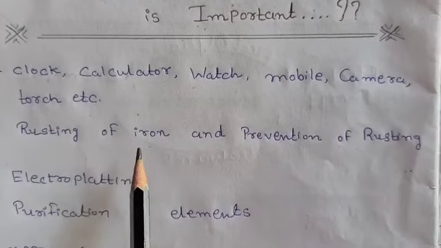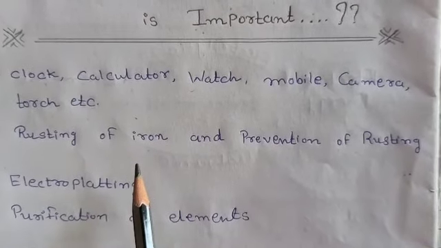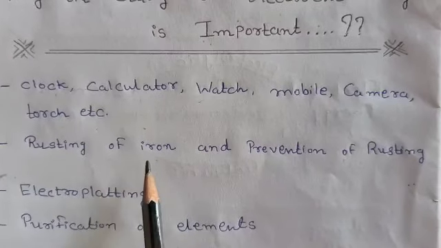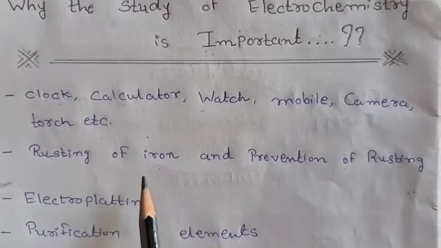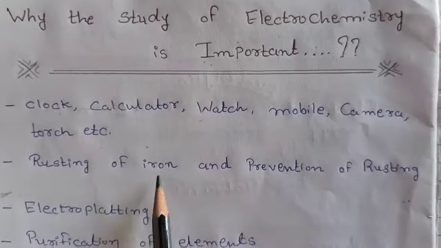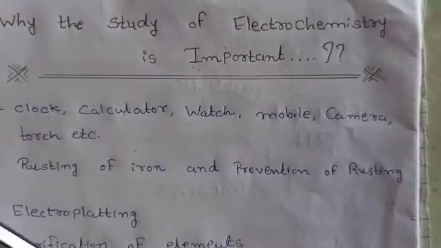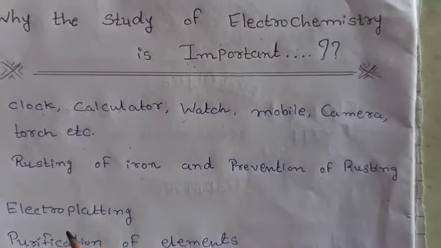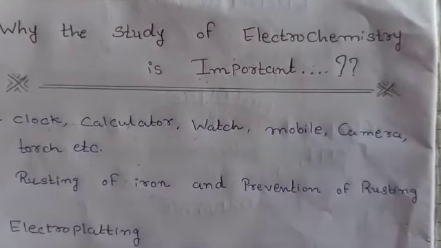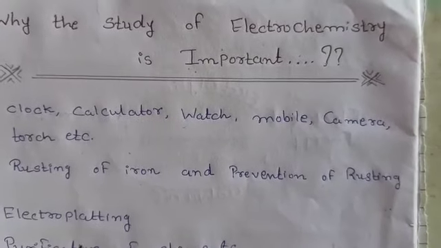Second thing, rusting of iron. You will be surprised to know that when iron rusts, it forms an electrochemical cell. Means rusting of iron is also one part of electrochemistry. And if we have to prevent that rusting, we also have to know about electrochemistry.